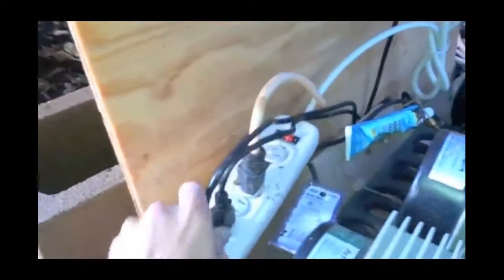I'm going to turn off these pumps here. And by turning off these pumps, I think we might be able to get a good glimpse of some fish. I've had the fish for 4 months, and there's actually some pretty good sized fish in there.